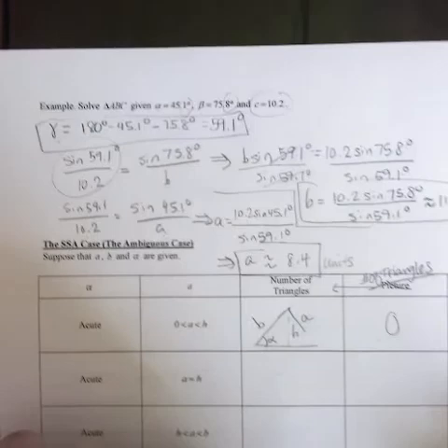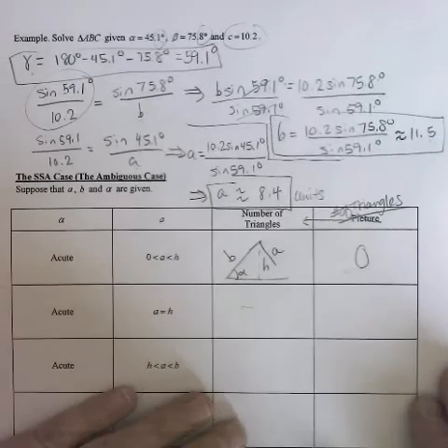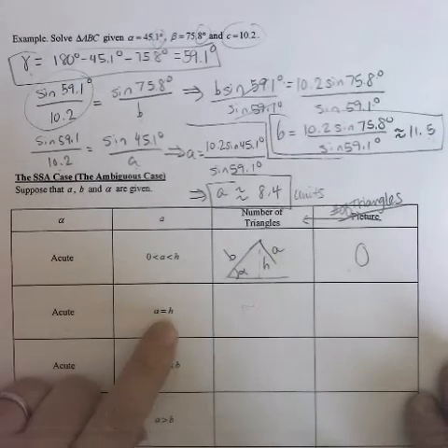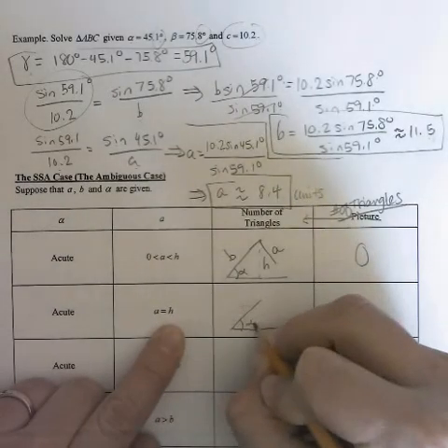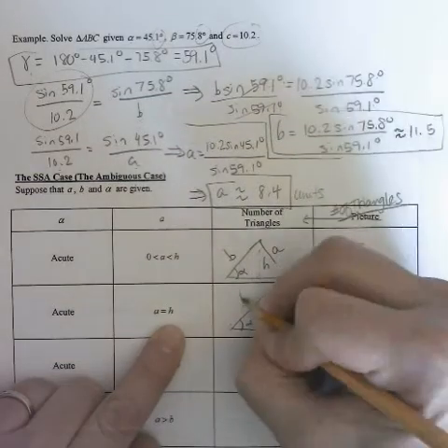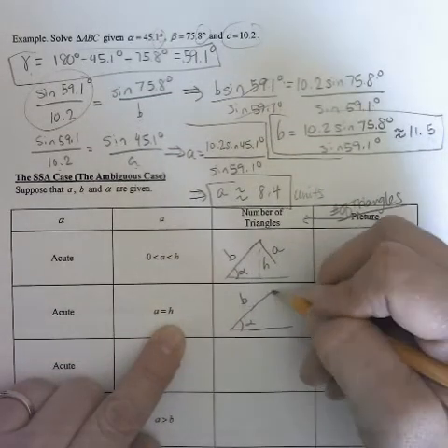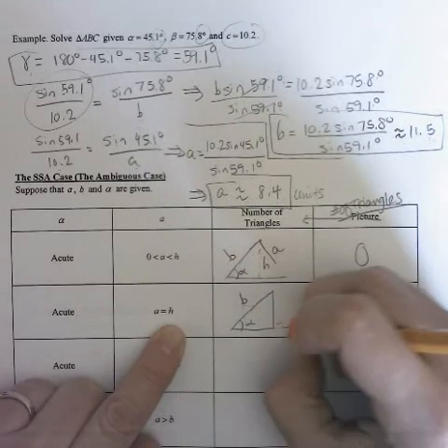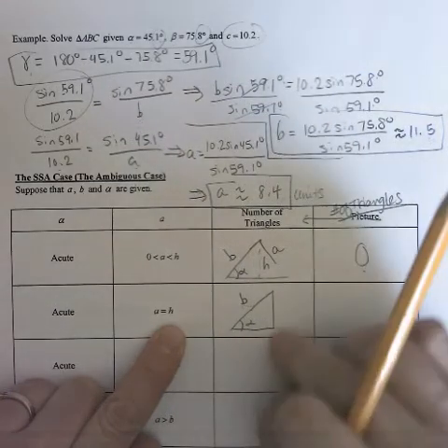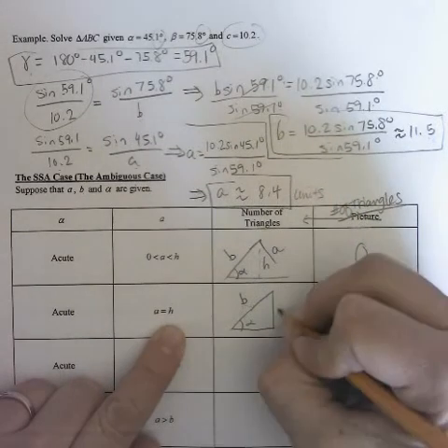Okay, so then what can happen is that the A that's given is actually equal to the height. So again, we draw alpha here. B is fixed, and then A is equal to the height. Right? We don't know the length of this side. So if A is equal to the height, it's got to be this long. In this case, there's just one triangle determined.